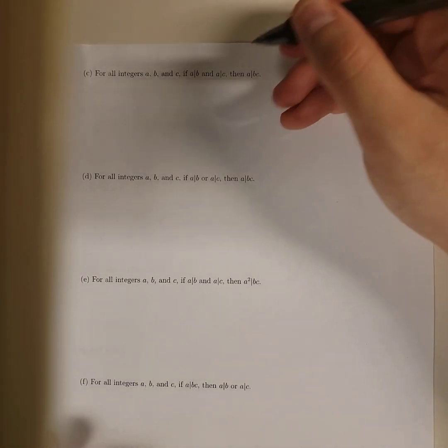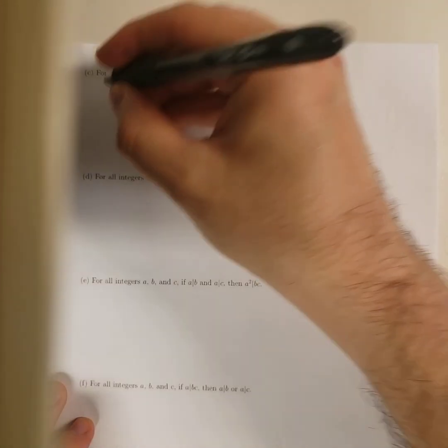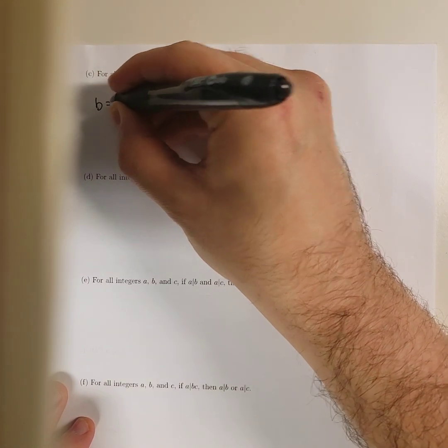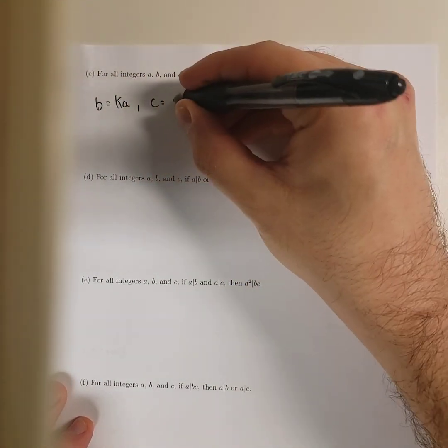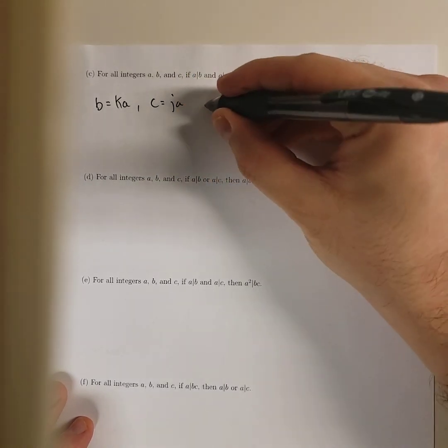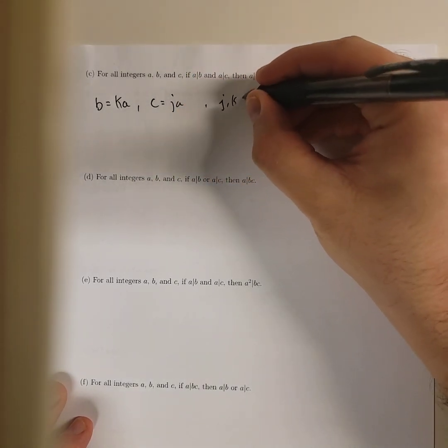Next one, we have again that stronger statement that A divides B and C. We want to see that A divides B times C. This one ends up being true. Again, B is some multiple of A, and C is some multiple of A as well. Here, J and K are both integers.